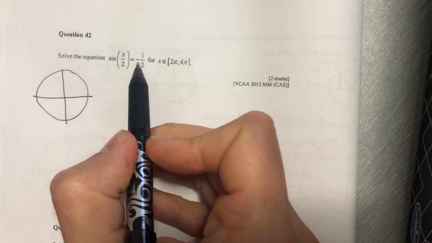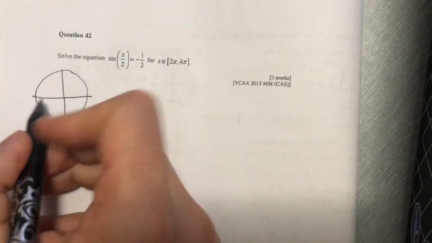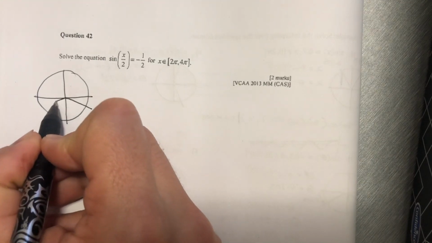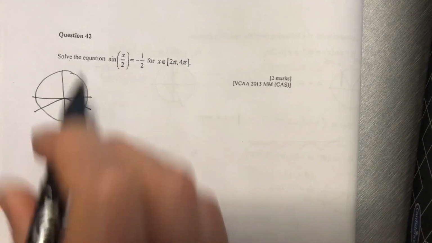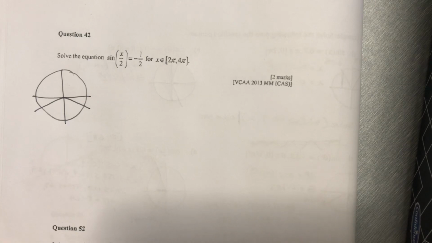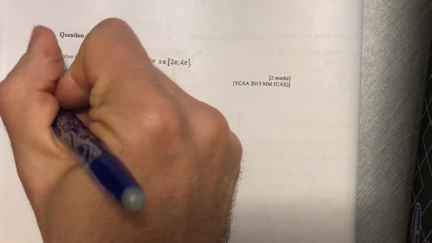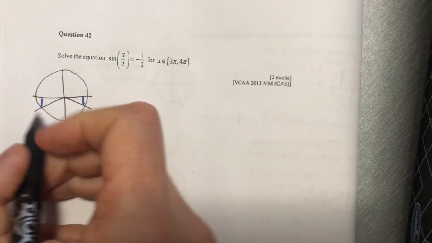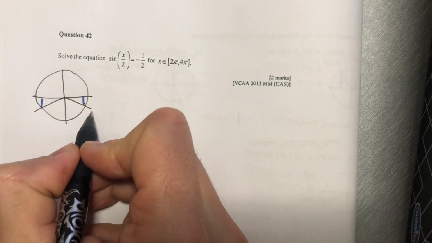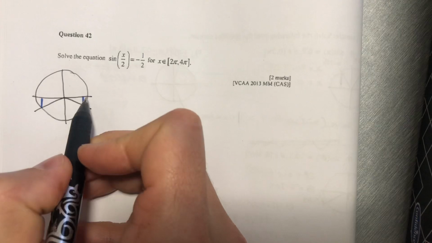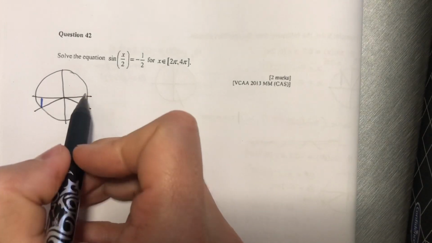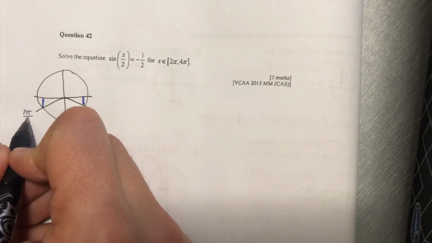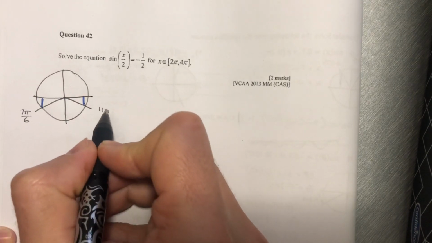It's a negative, so sine's negative in these two quadrants, and it's going to be negative 1/2 at that angle and that angle as well. So this length there is 1/2. Alright, so this angle here, actually we'll do this one first. You've got all of pi and then another pi on 6, so 7 pi on 6. This one here is 11 pi on 6.